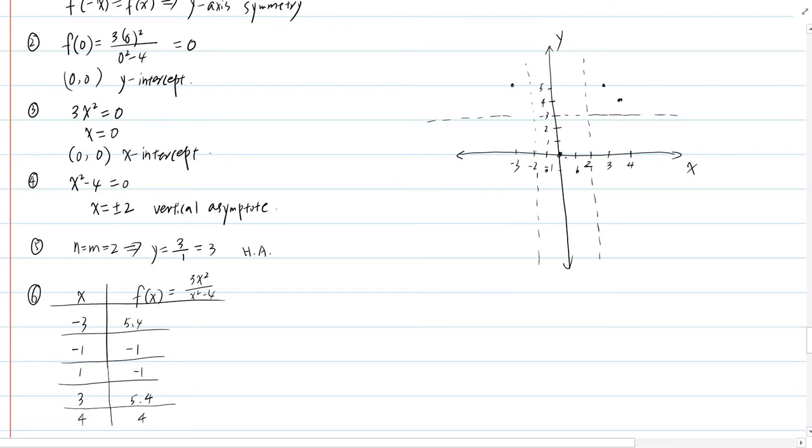So now we're going to do the graph. So we're going to have something like this. Okay, so that is my graph. Okay, so also we're going to have right here, and then this side is the same thing as well. Okay, this is how you graph this.